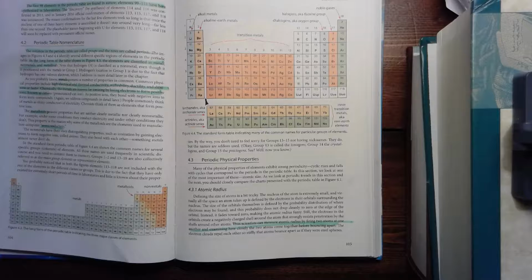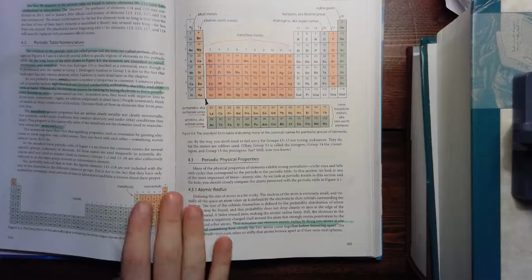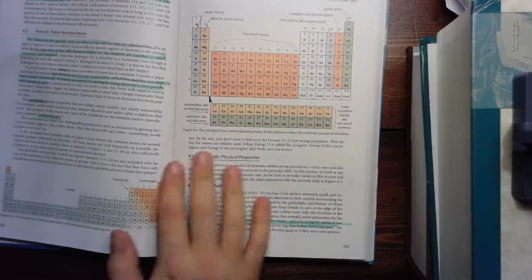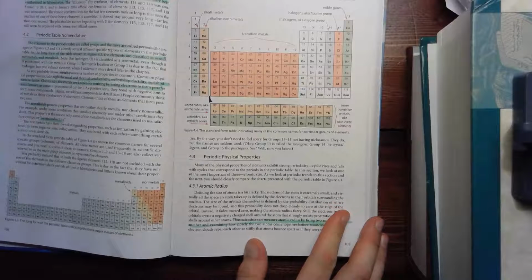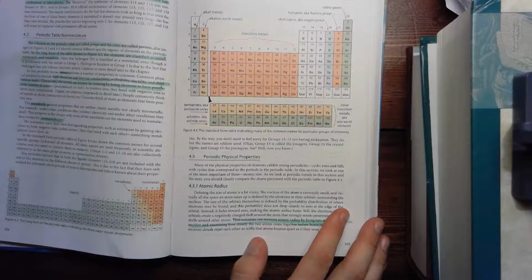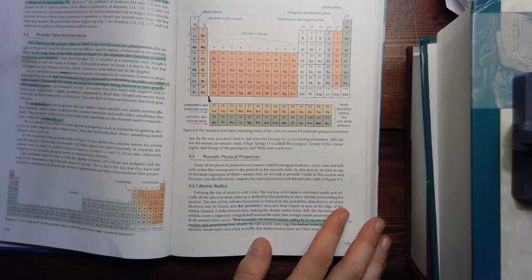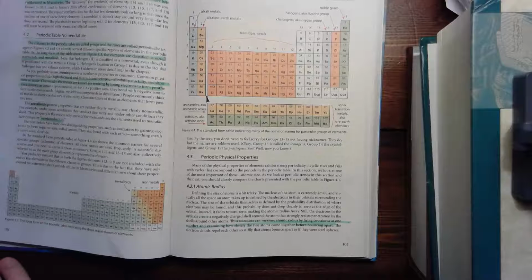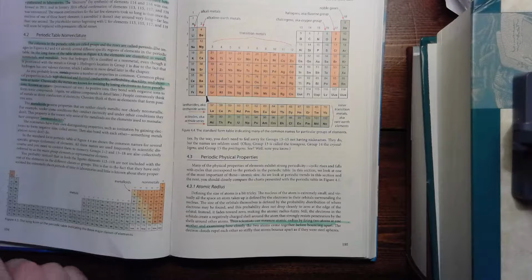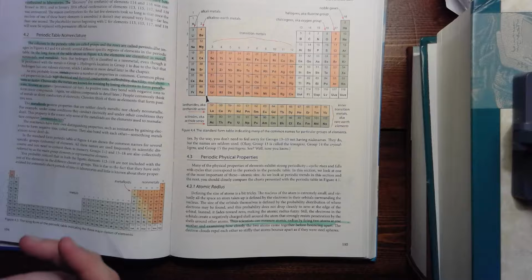All right, so now we're going to get into some of the nuts and bolts of the periodic table, some of the trends that we see. We always want to use a tool to its maximum potential, right?